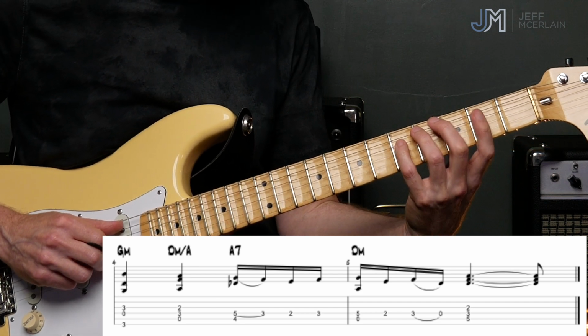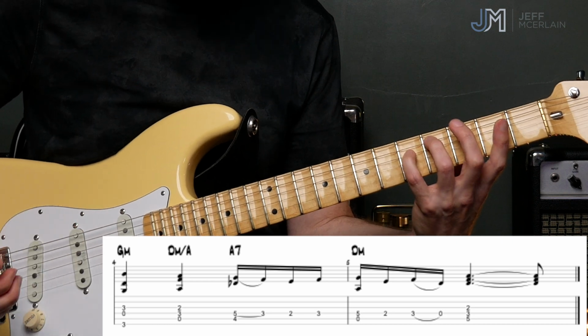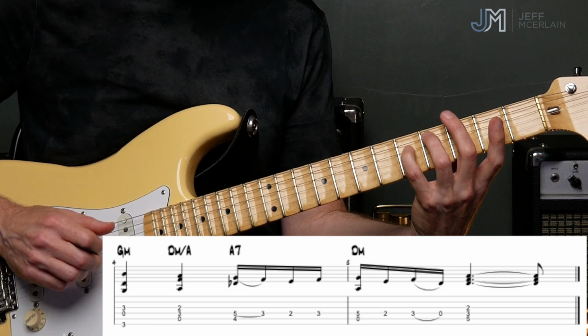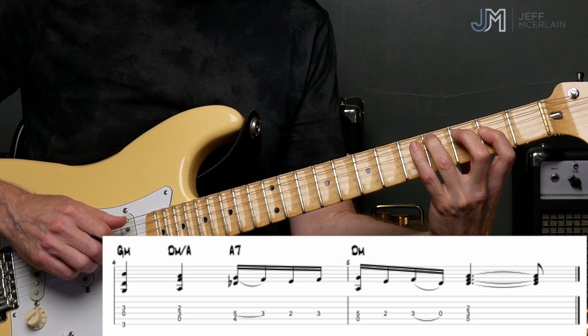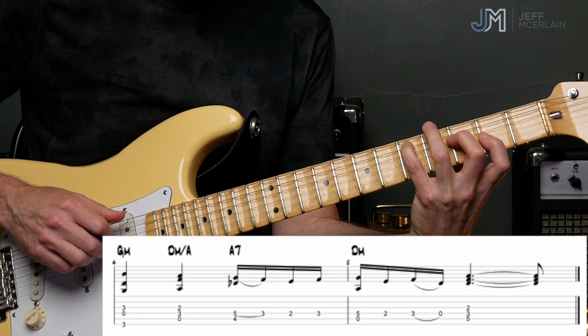Here is A7 again. We have C sharp and the G, part of our A7 chord, little ornamentation. Back to our D minor chord. So as you can see, absolutely stunning music from J.S. Bach. So how can I steal from that?